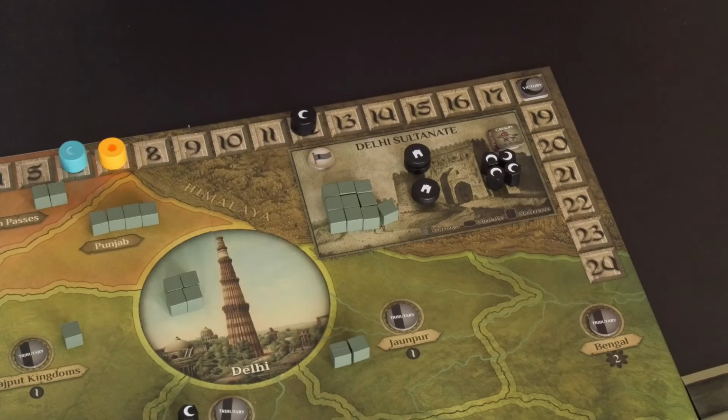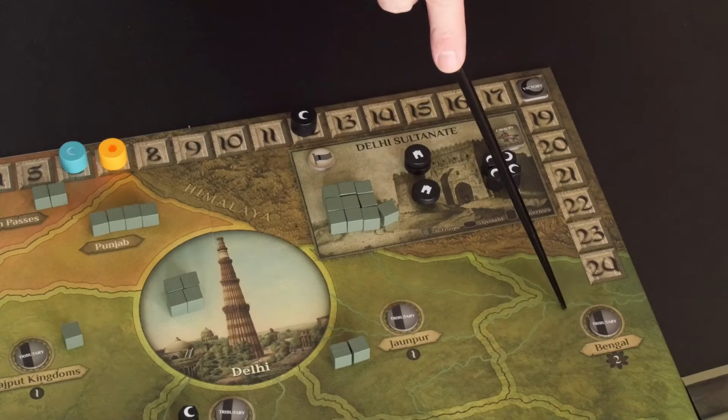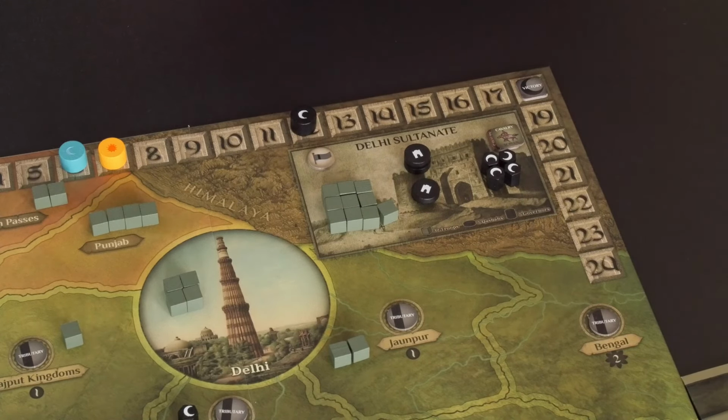The Delhi Sultanate scores points from the total prosperity of its tributary provinces. The Sultanate begins the game with the maximum number of tributary provinces, 18 points for total associated prosperity.